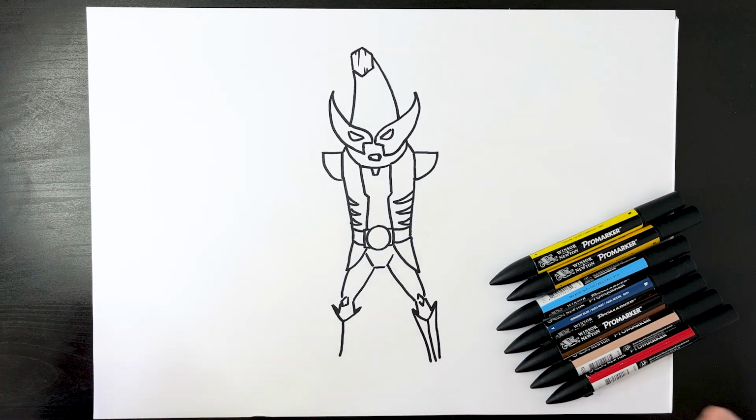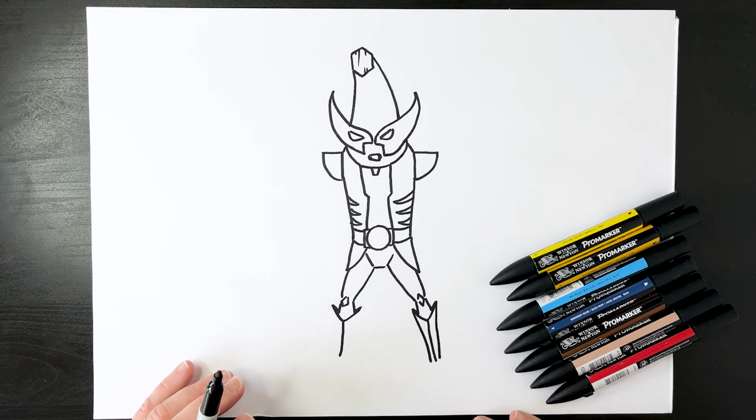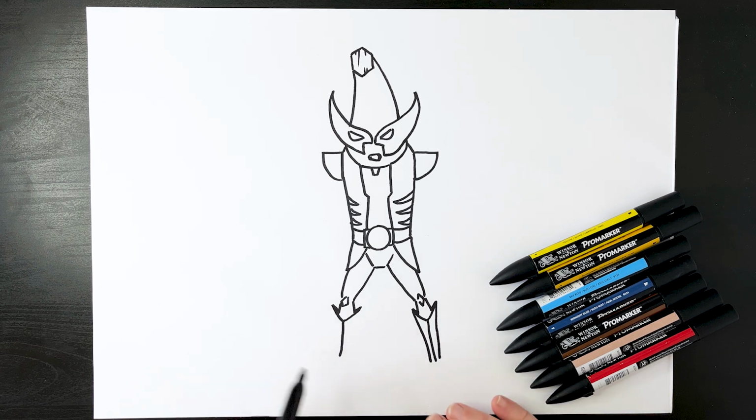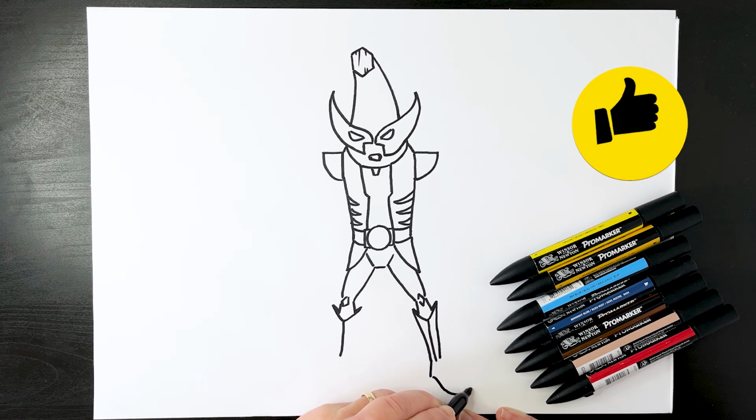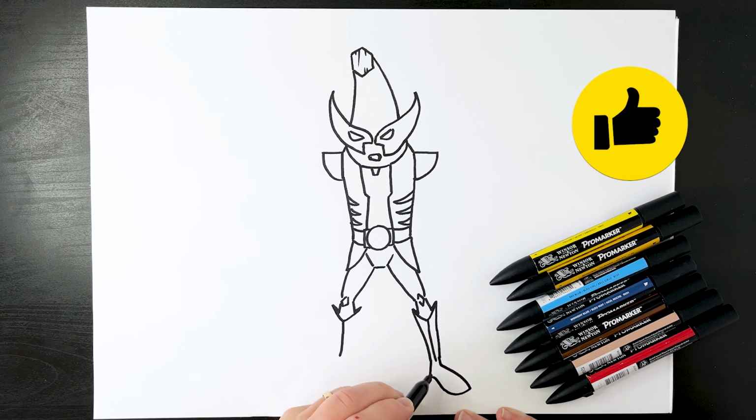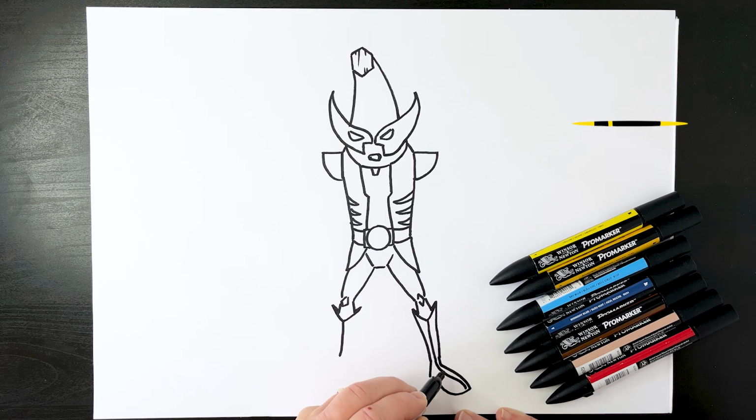If I'm going a bit fast, just hit pause, catch up, it's all good, all right? Next up, let's just do the front of the boot. So that kind of heel is about there, and the boot kind of comes around like this, and up, and join it, okay? And that line now, we can just continue from the bottom, meet it up there.